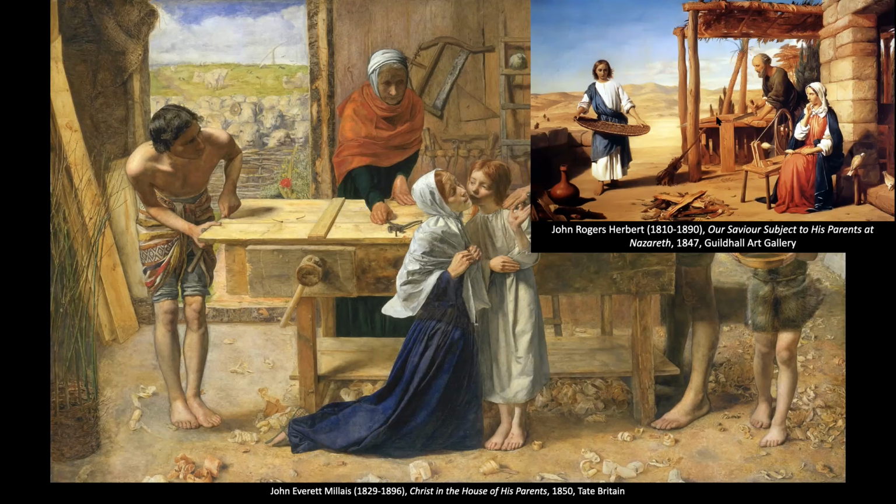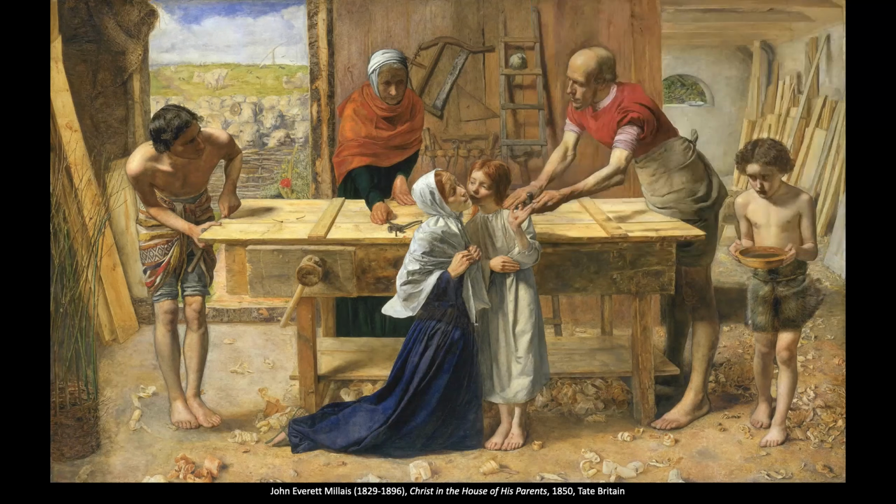A lot of critics liked it, some thought it was going too far. But you can see that in this painting, he is idealizing Jesus and the Virgin Mary and so on. So that's about as far as you can get away with showing the Holy Family in a natural way. What you couldn't do is show them like this. And I can't overemphasize the extreme loathing that people had for this painting.